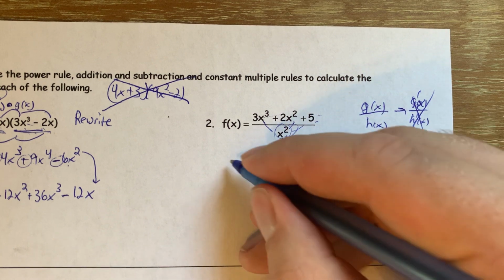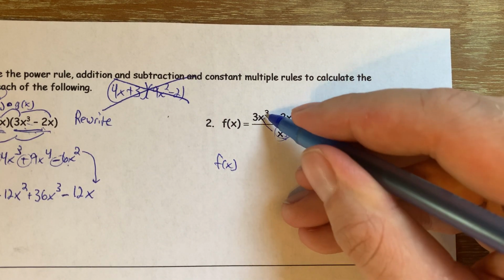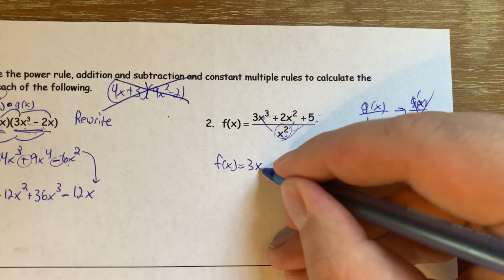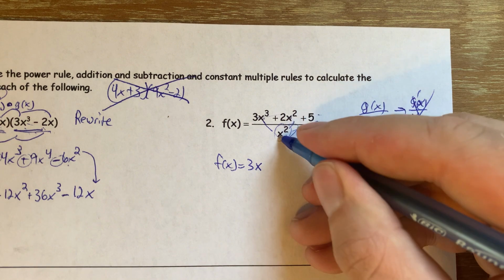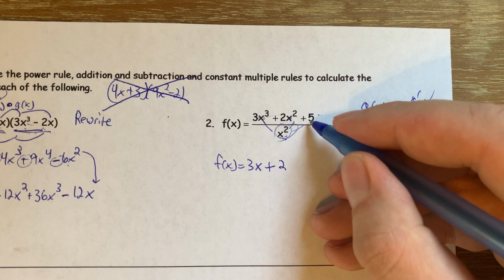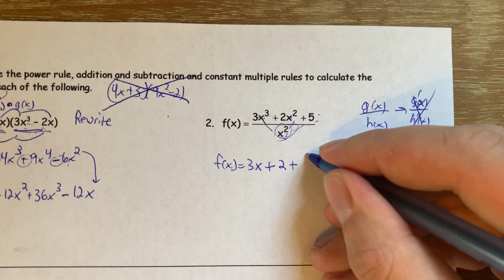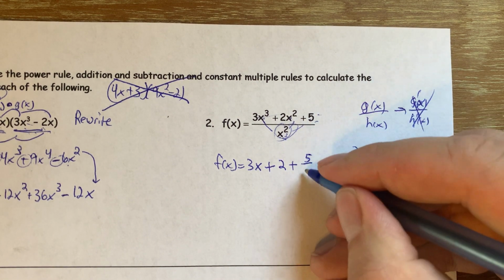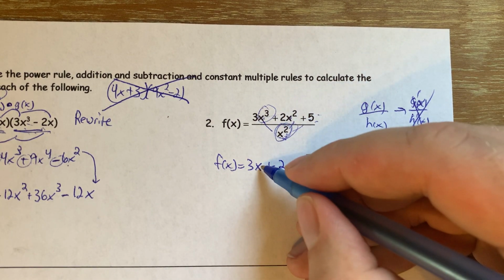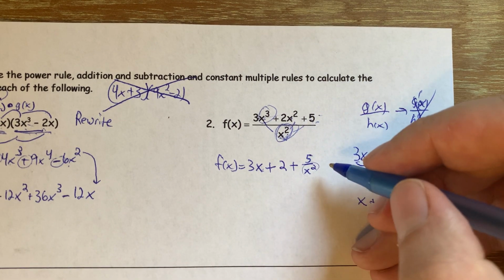3x cubed divided by x squared, we can rewrite as, so x cubed divided by x squared, the x's cancel out, and we end up getting only 1x left over. Here, x squared divided by x squared is just 1, so there aren't any x's left over. And 5 divided by x squared, nothing cancels out. The 5 is still on top, and the x squared is still on the bottom. Here, there were more x's on the top than the bottom, and so we weren't dividing anymore. But here, there were more x's on the bottom, and so we need to be a little careful there.